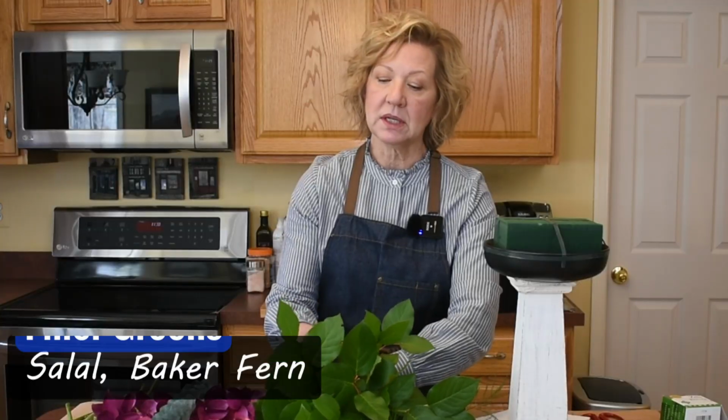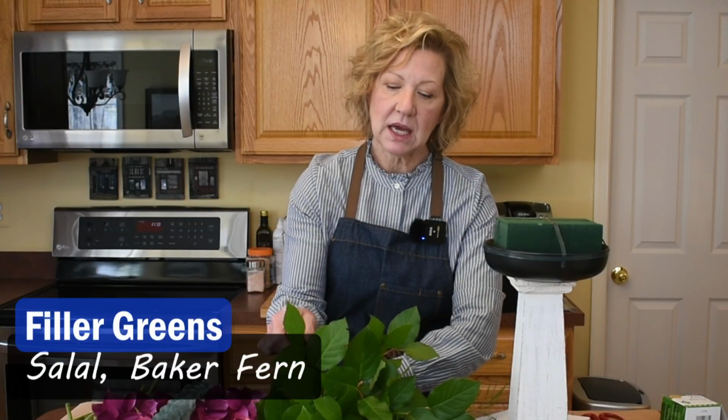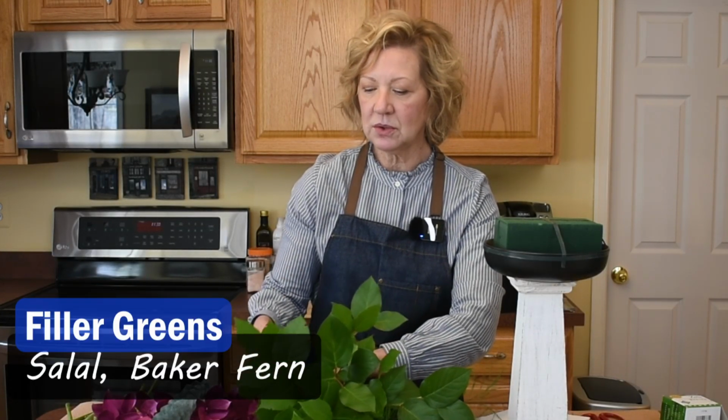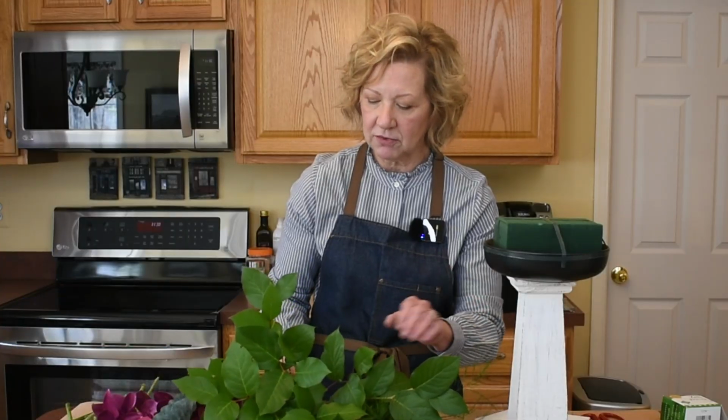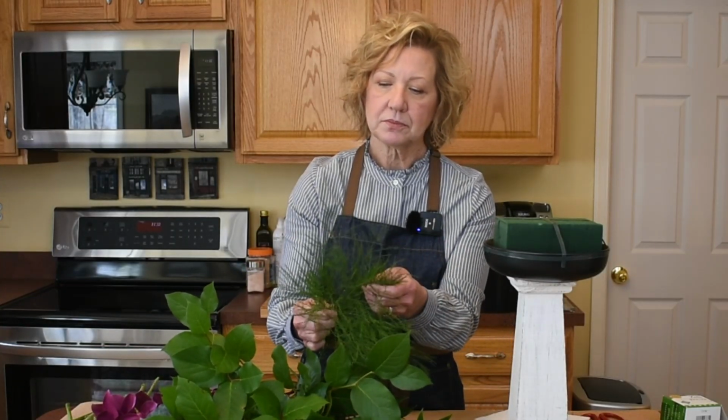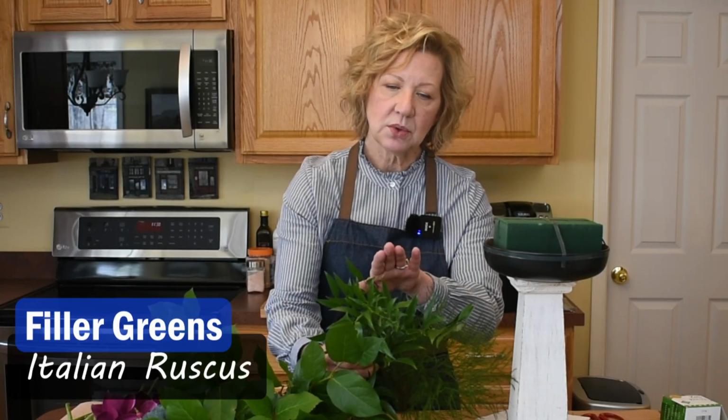And then some filler greens. This is so I can cover my mechanics. This is called Floral. You could use Baker. I'm not a big fan of Baker fern. And then this is spring awry, again, just to kind of soften those edges a little bit. And then I might use some Italian ruscus, again, just to help reiterate that direction.